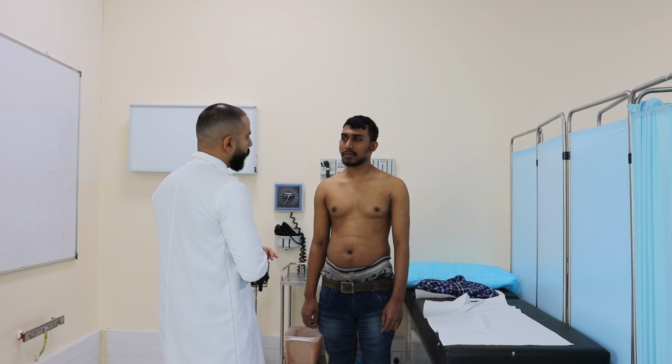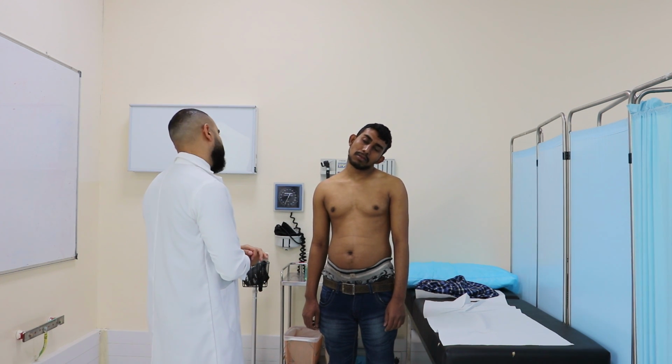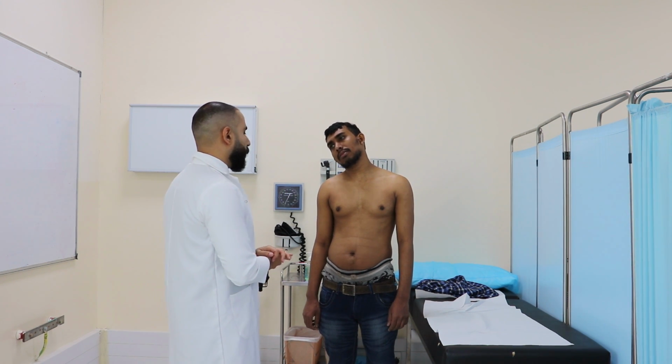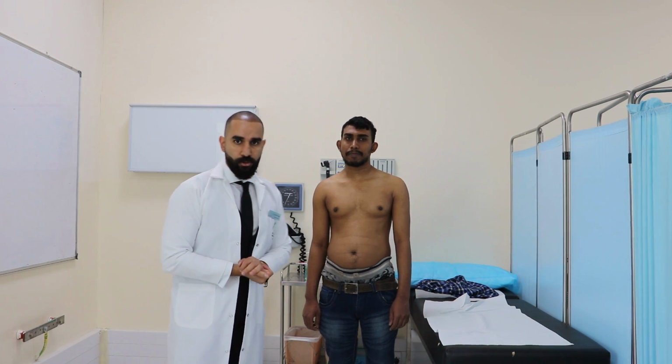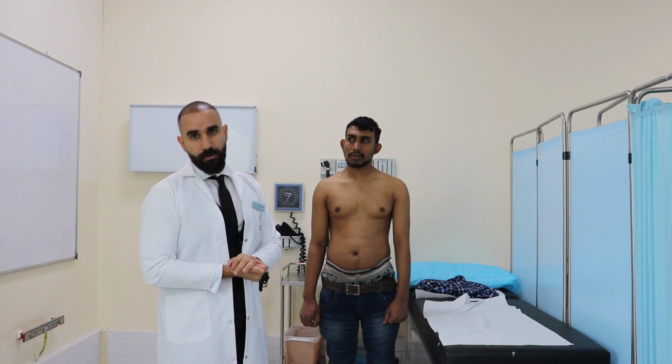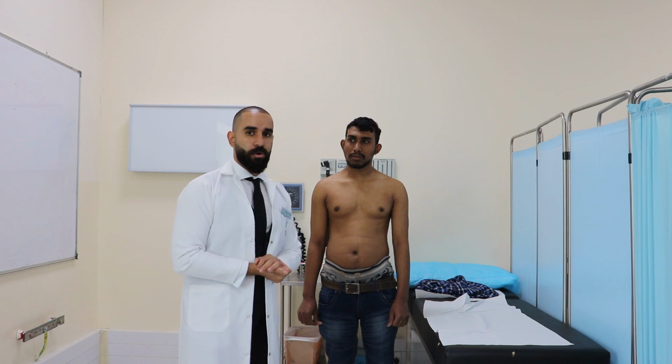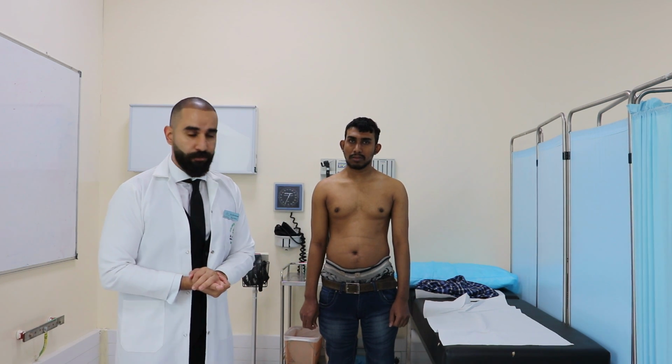Now, can you please do like this? Okay. And on the other side. Okay. So as much as possible, try to ask the patient to tilt his head to both sides, and this is called the lateral flexion.